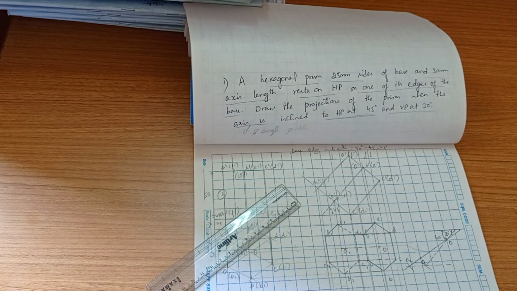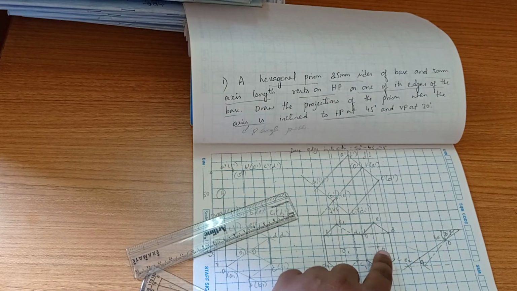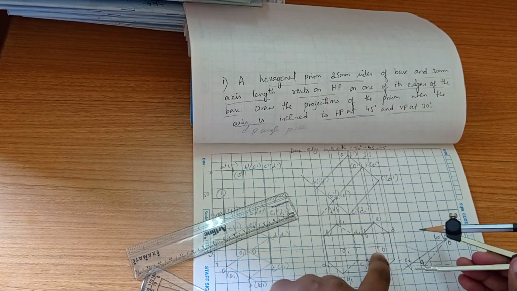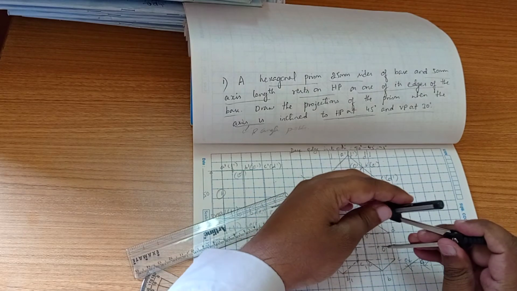Now we have to transfer the diagram. Here you can see that we have 2 points, O and O1. Using these 2 points we have to construct the rest of the diagram.